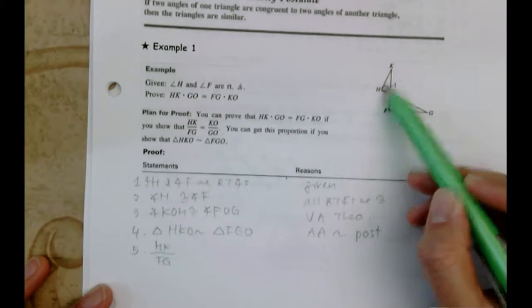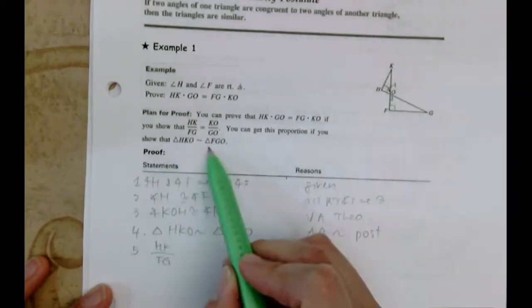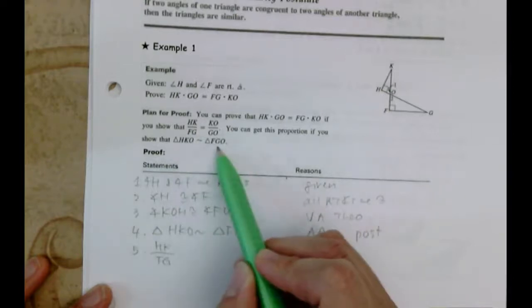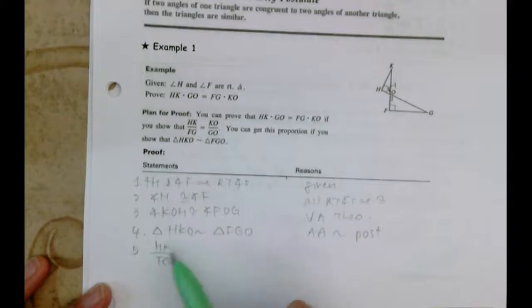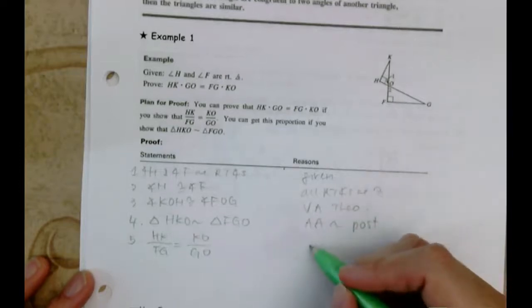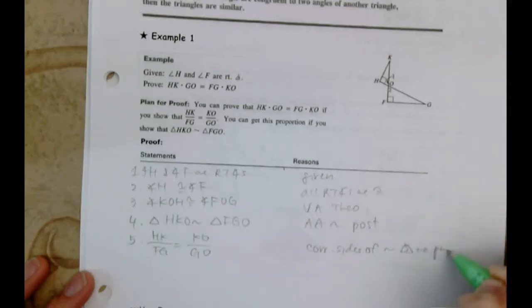So the H and K, H and F corresponds, right? H and F corresponds, and O and K and G corresponds. So K and G correspond. Make sure you do it in the right order. Equal KO over GO, and corresponding sides of similar triangles are proportional.